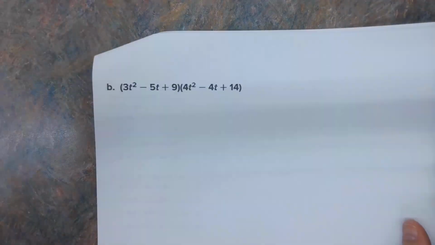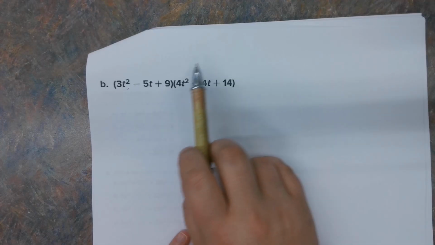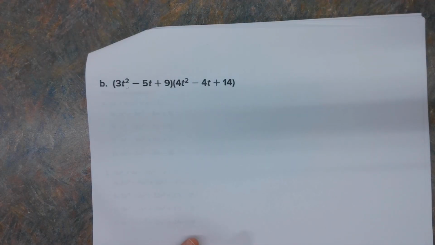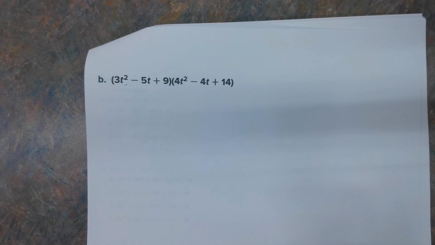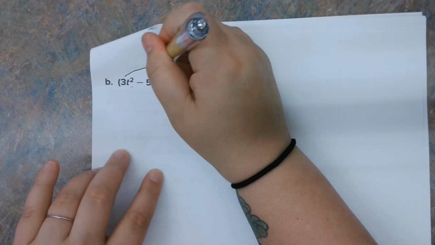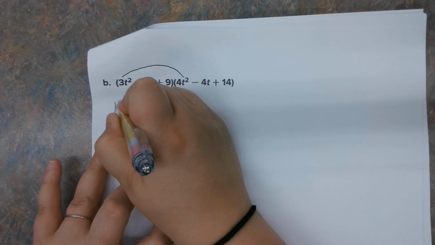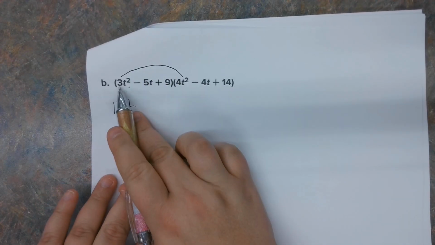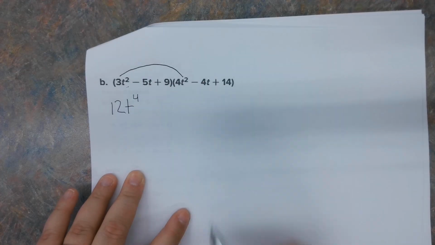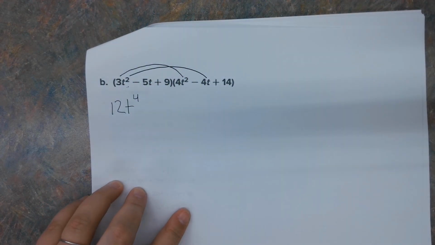Oh, nope, this is just another one to practice. So, oh my goodness, this is going to be so much work because I have to do it 3 times now. Okay. So, let's start with 3t squared. 3t squared times 4t squared. 3 times 4 is 12. 2 plus 2 is 4. 12t to the 4th.